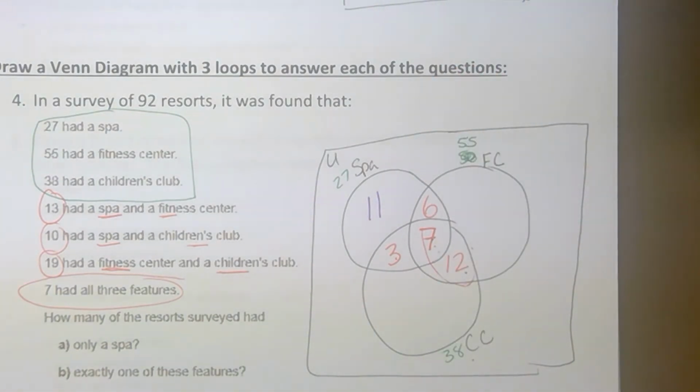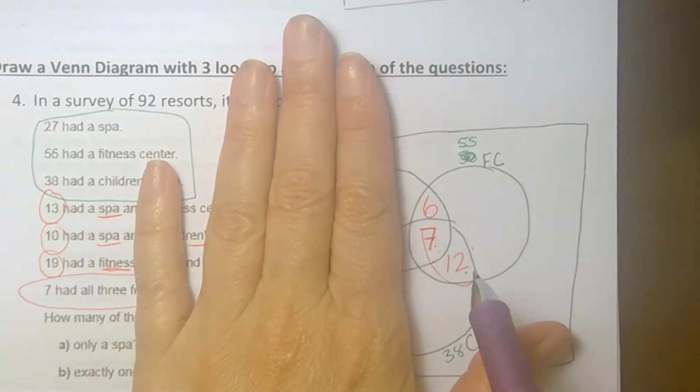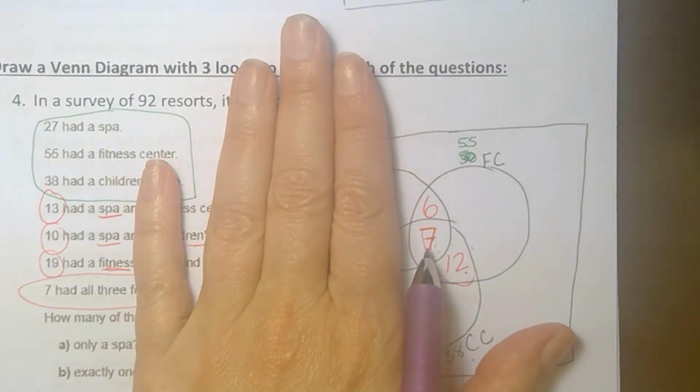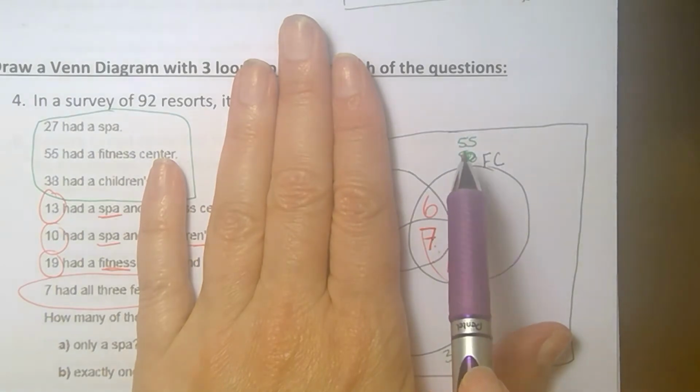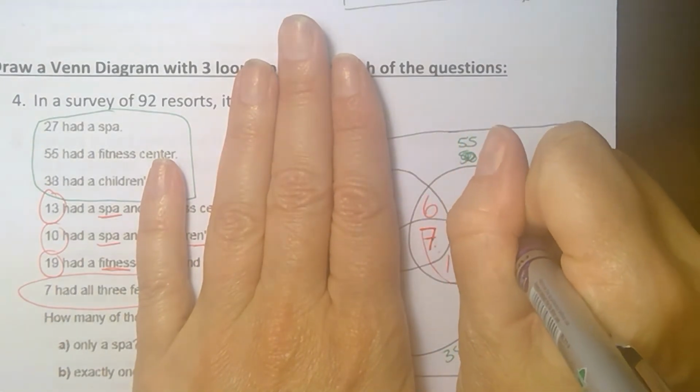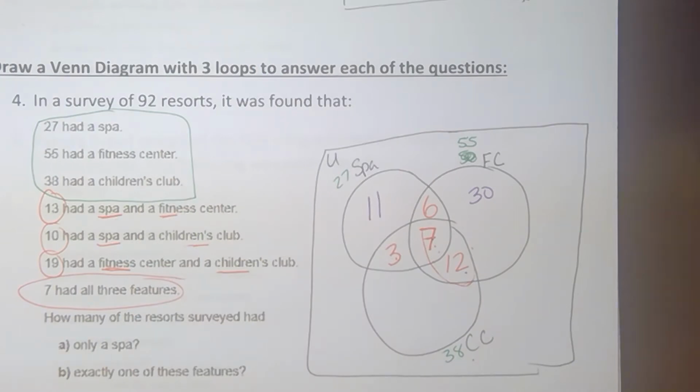There's my 55, my correct number. Nothing else is messed up yet. I was checking it against my key and I caught it. So I already have 12 plus 7 is 19 plus 6 is 25 represented. I need a total of 55, which leaves me with 30 that have just a fitness center.